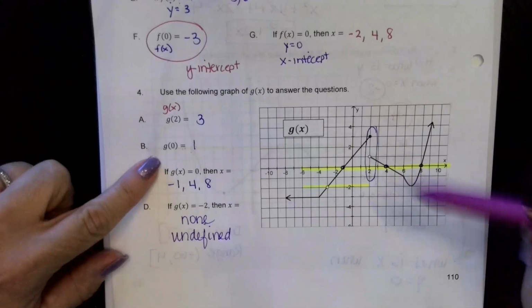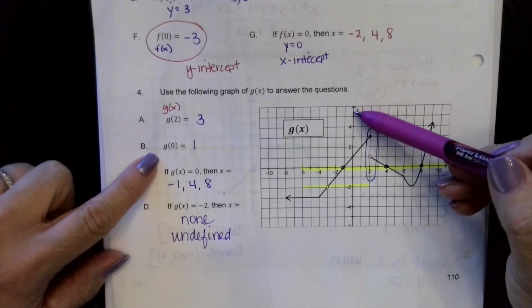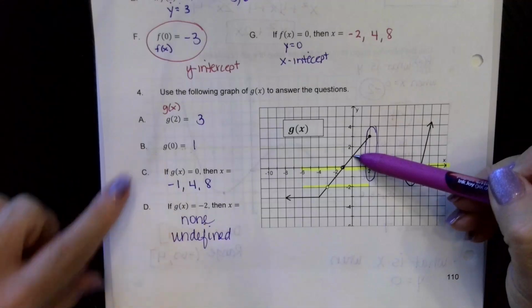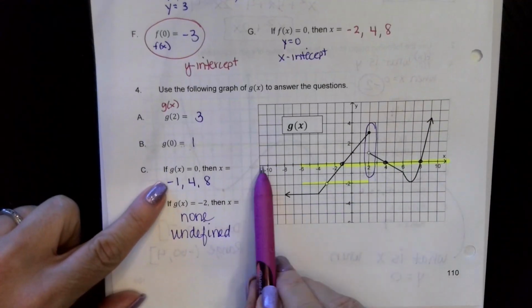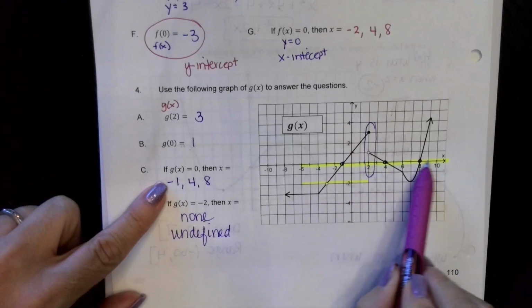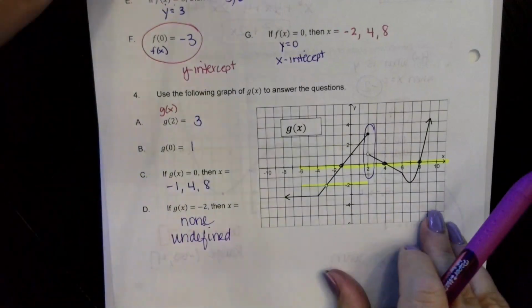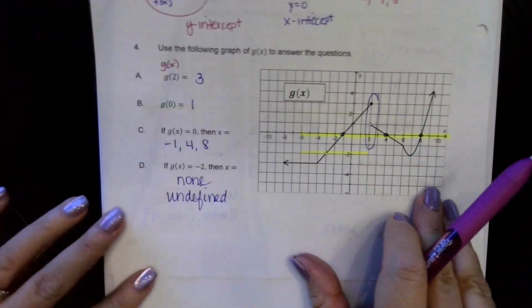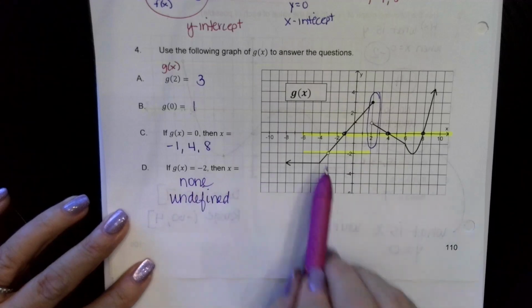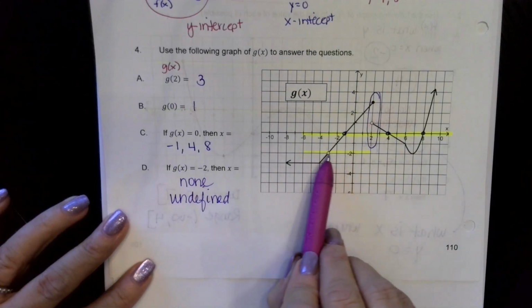Okay, this one's pretty self-explanatory. When x equals 0, I only hit 1 point at y. When this function equals 0, when y equals 0, I have 3 points. But let's talk about part D. Part D is saying when y equals -2. So I highlighted this line right here, when y equals -2.